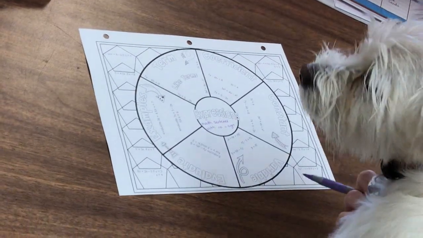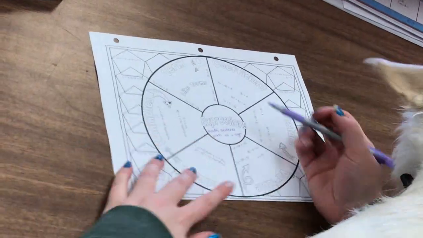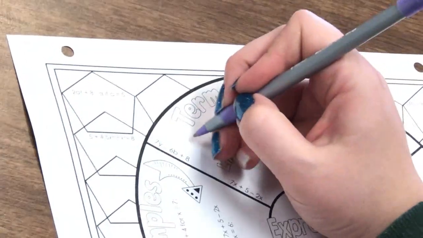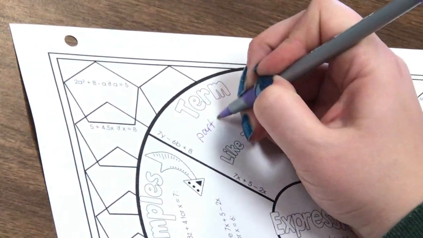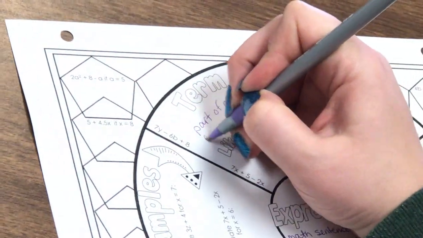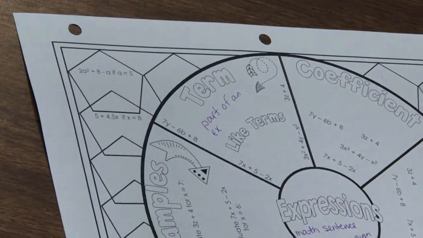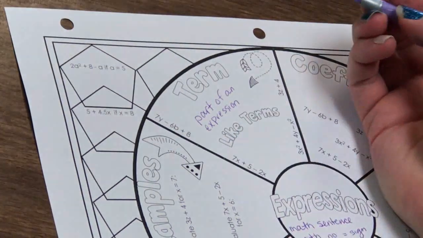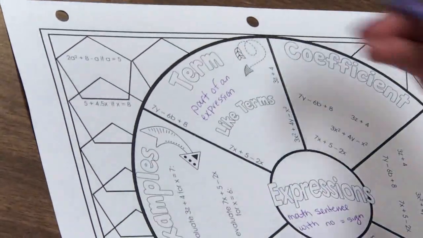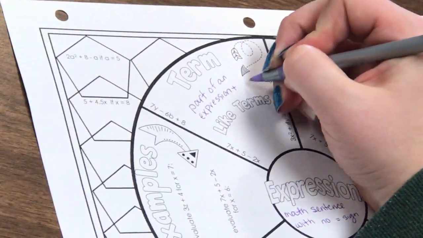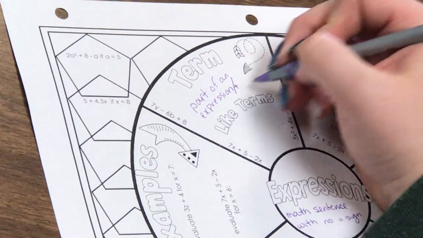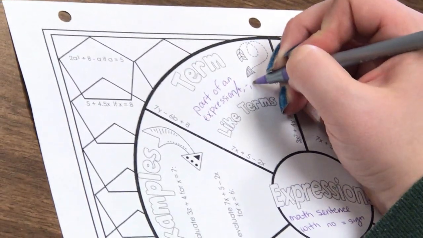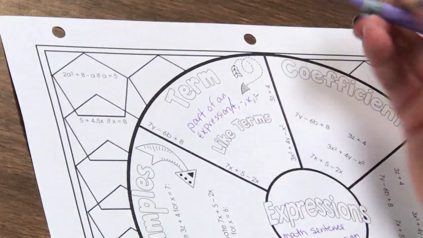Okay, we need to have some vocabulary. So, term. A term is a part of an expression that's separated by symbols, separated by adding, subtracting, multiplying, or dividing.